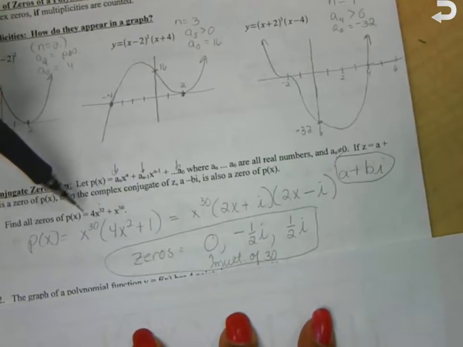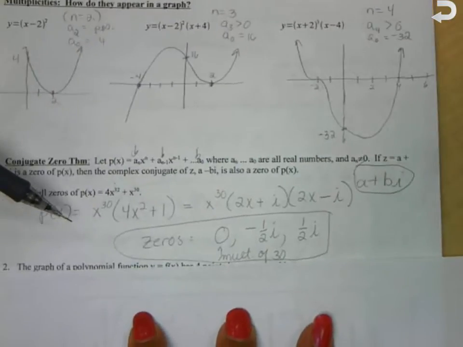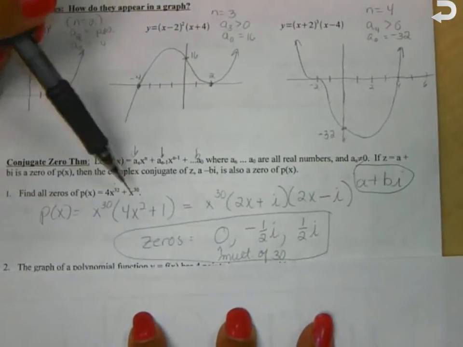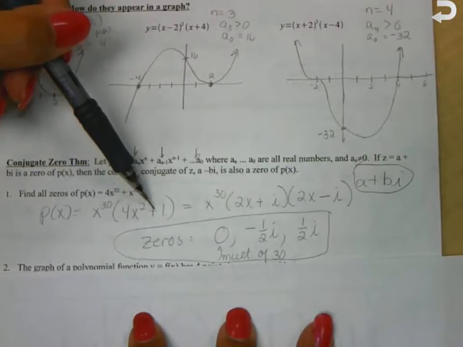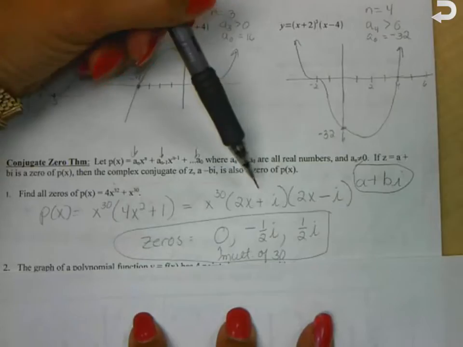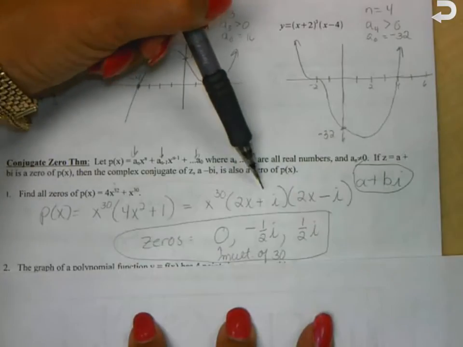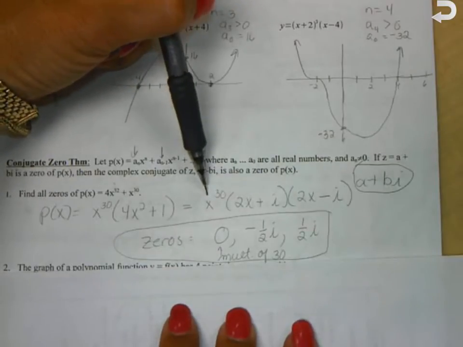If it's degree 32, that means there are 32 complex zeros. We can find all these zeros by doing a little bit of factoring. I factored out my common factor of x to the 30th, leaving me with a binomial that's a quadratic. This binomial has to be factored over the set of complex numbers because we aren't going to be able to factor down unless we use the i term. So we have a sum of squares factorization.